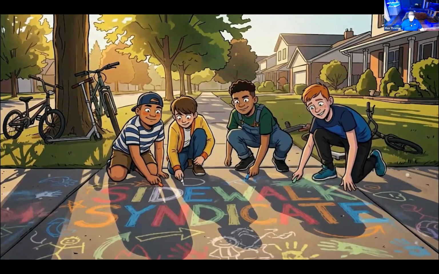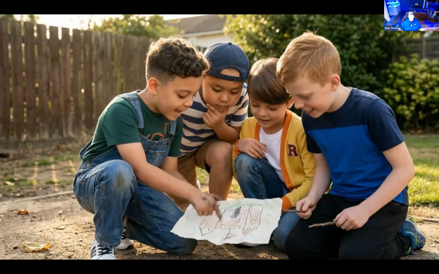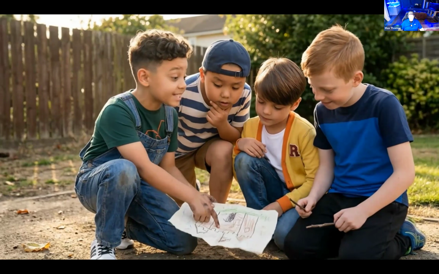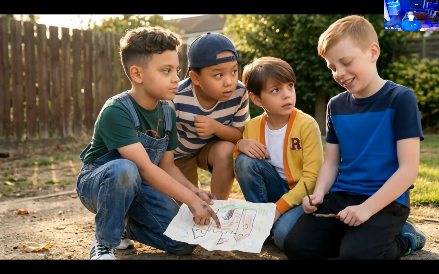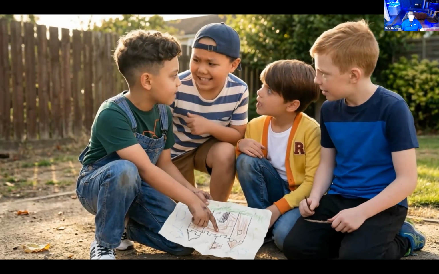Sidewalk Syndicate! All right, this fort has to be secure. Like, no one gets in. What about the girls? No, definitely not the girls. No parents. No girls. What about my mom? No!